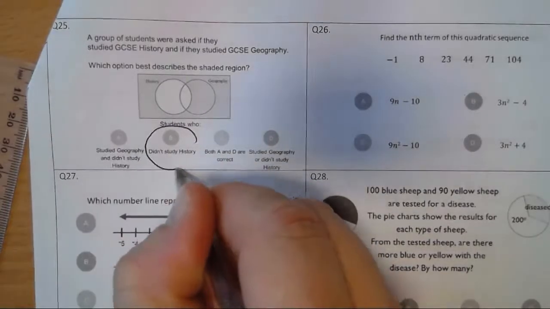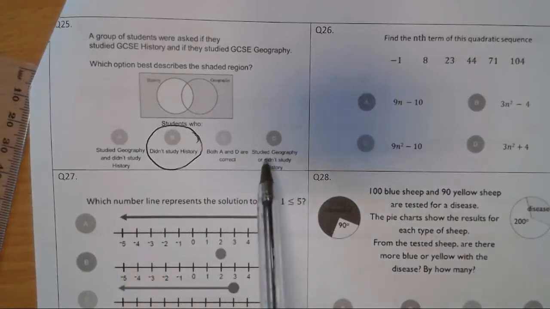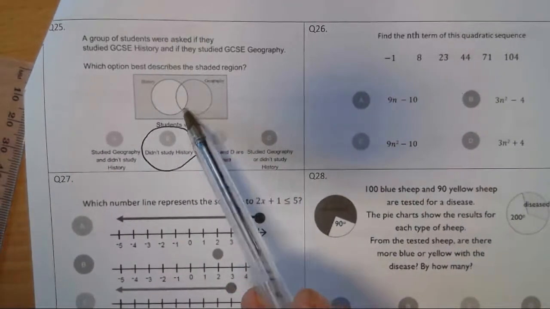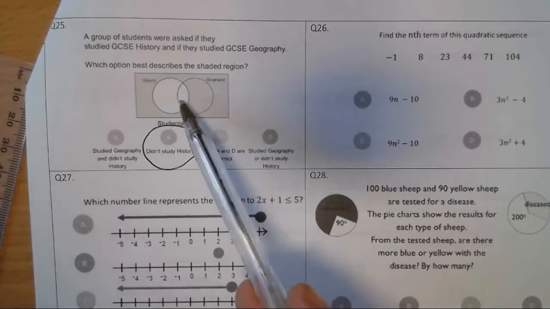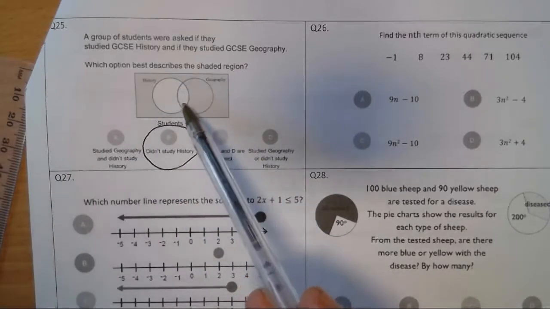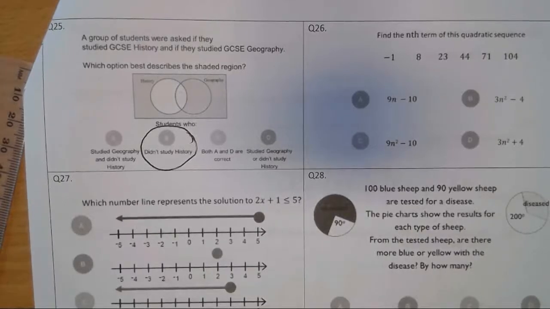Didn't study history is correct. Both A and D are correct. We know A isn't correct because A would not include this outside bit where people aren't studying geography. Studied geography or didn't study history. If you studied geography, this would include this bit here. D would include this middle bit because it includes people who studied geography or they didn't study history. So the only difference between B and D would be that this bit would also be shaded in with D.